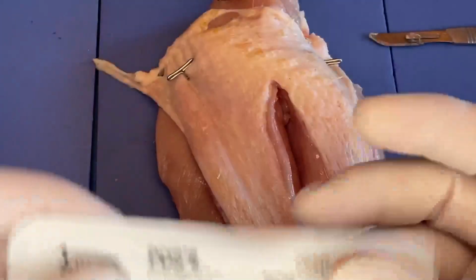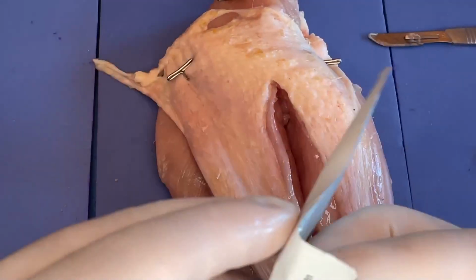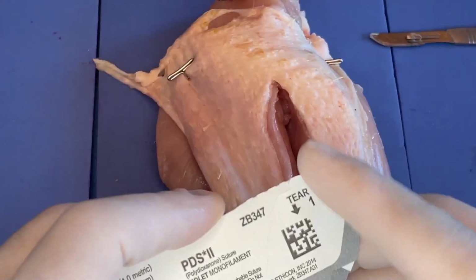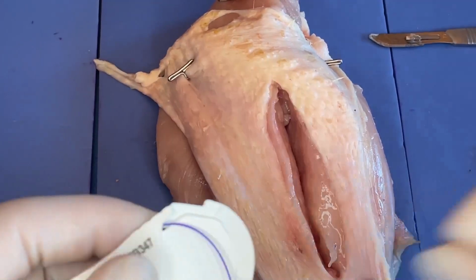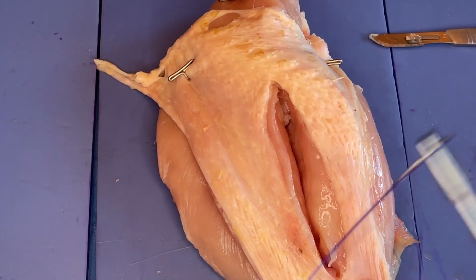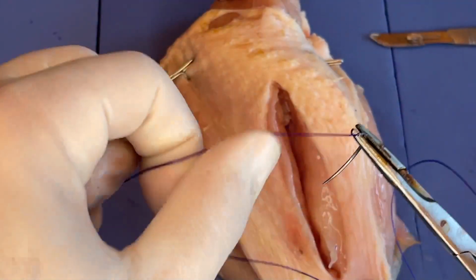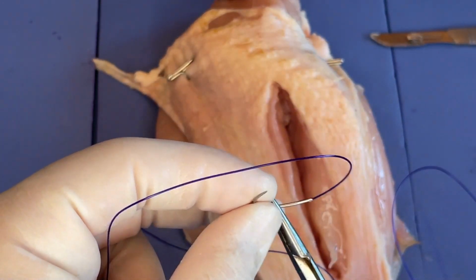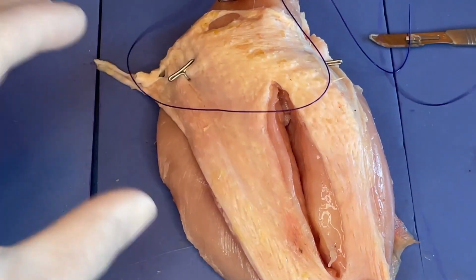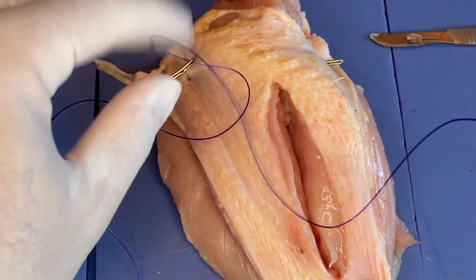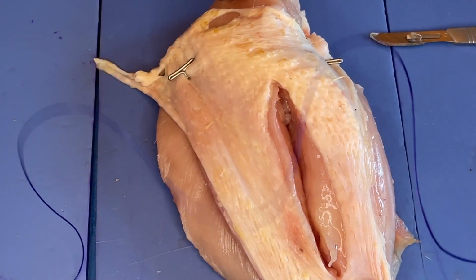So we're going to use the CT1 equivalent here just because it's going to be a little bit easier, but I just want to show you the size and kind of heftiness of this stuff. And again, this is what I use to close fascia. So a nice heavy suture. It's a monofilament. You can see that it tends to really bunch up, and it has all of its little curls in it. So it has a long memory.